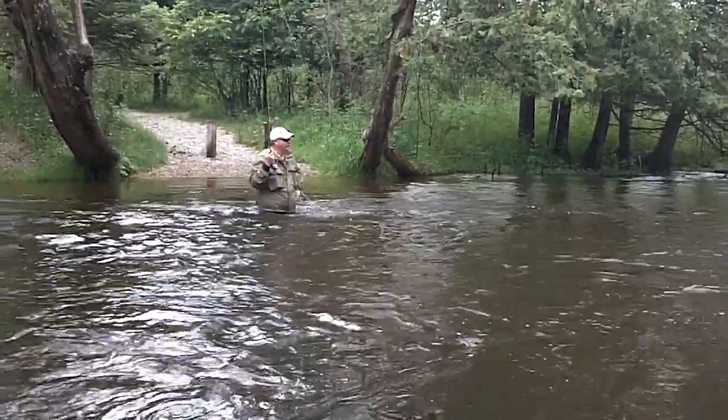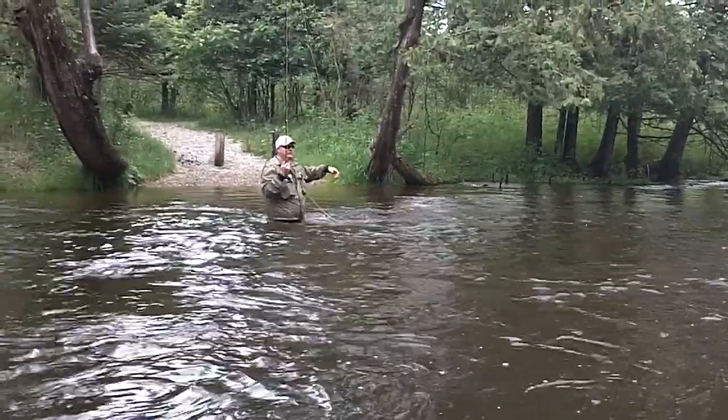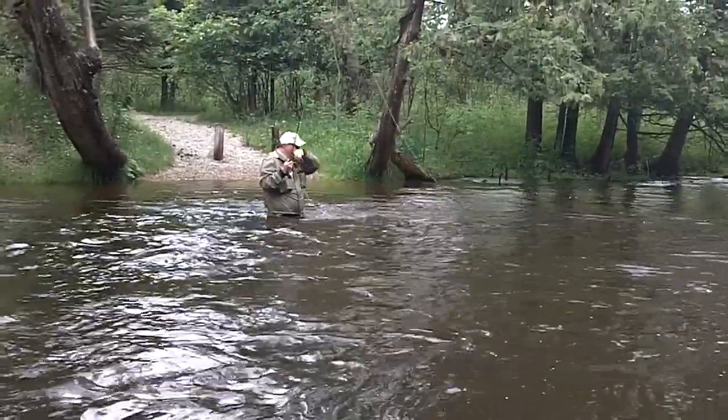Because a lot of times what will happen is if it's going that way and then it goes that way, there's going to be slack in the line, and as soon as it gets to the end of it, it's going to snap up. Alright?